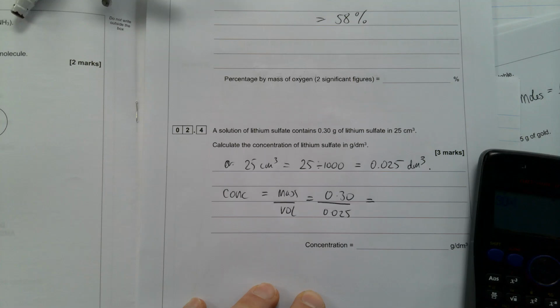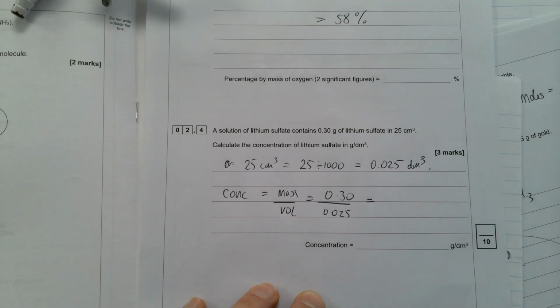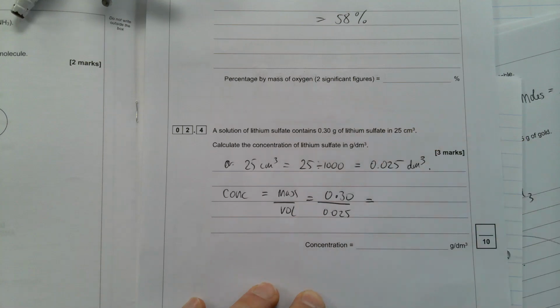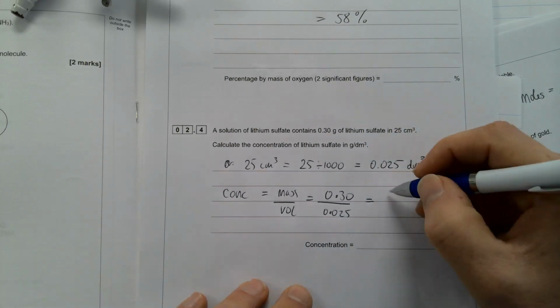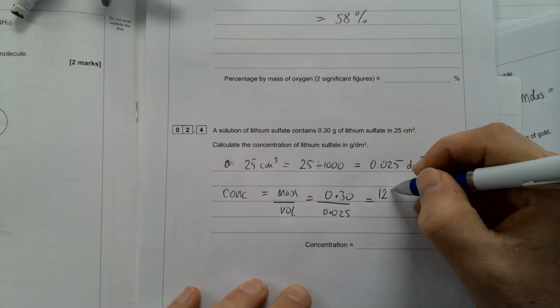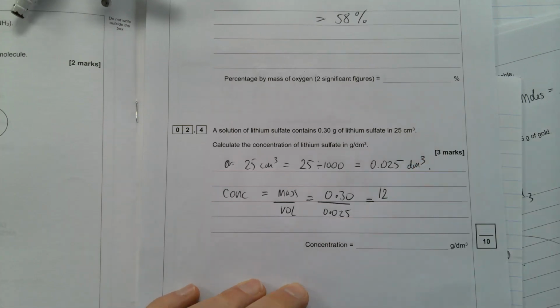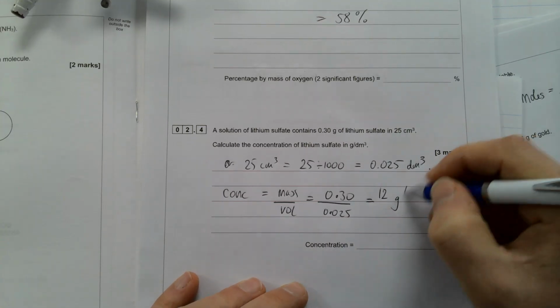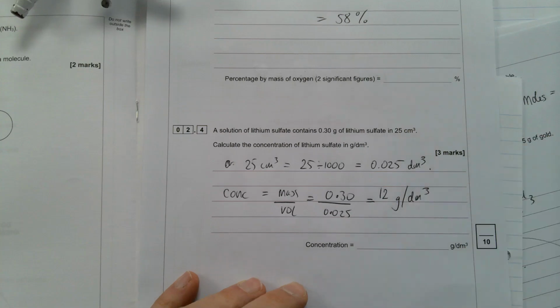I'm just doing it in my head, so I'll just check it. If you do 0.30 divided by 0.025, it's the same as timesing by 40. It's 12. Oh, I can't type. It's 12. You're right. Well done. Always good when it's me that's made a fool of.